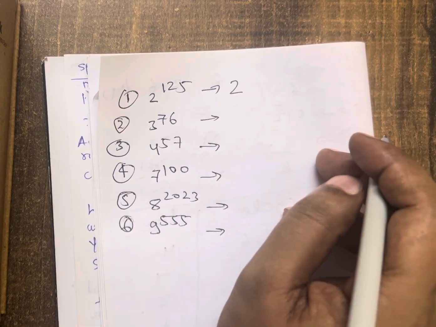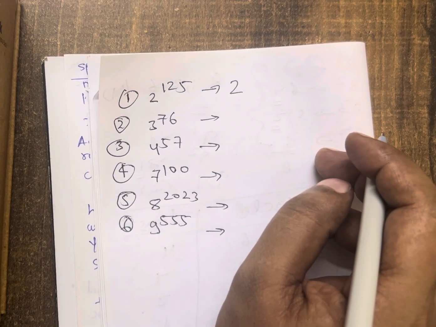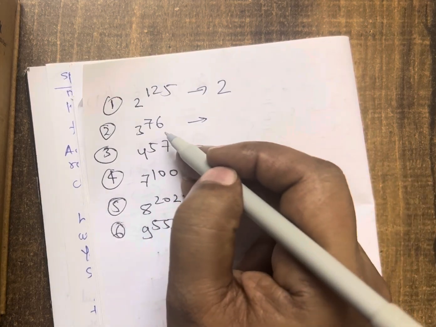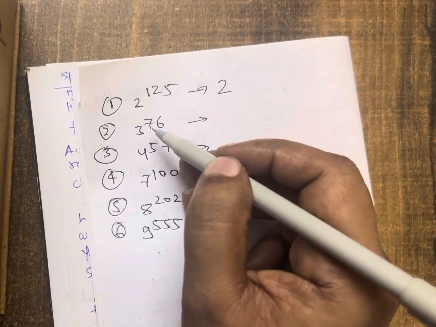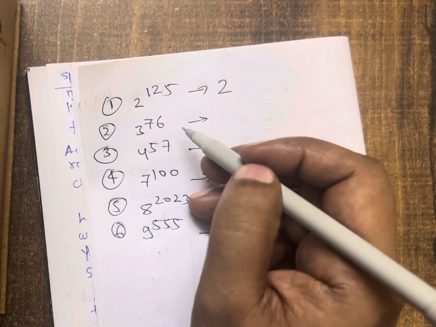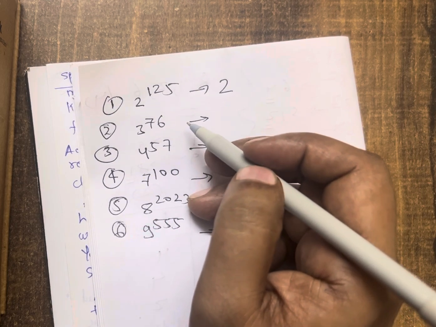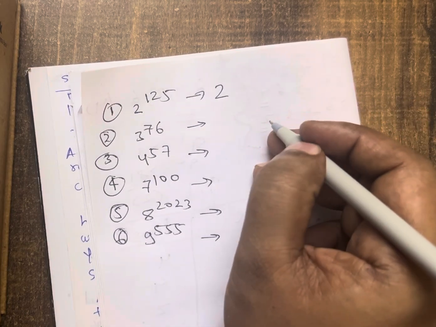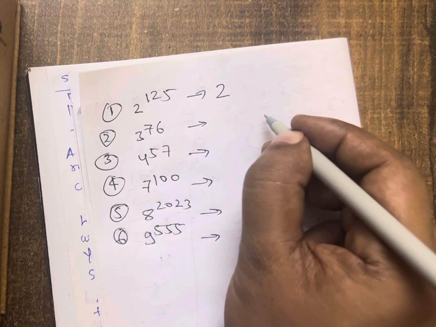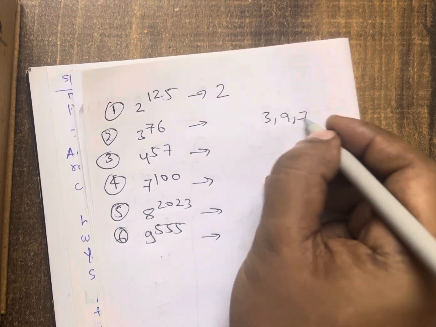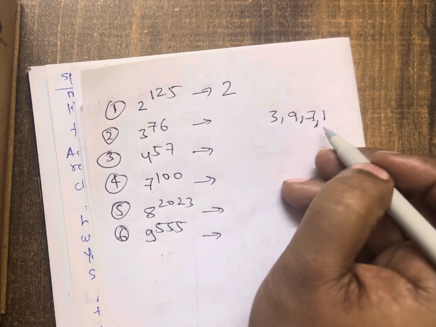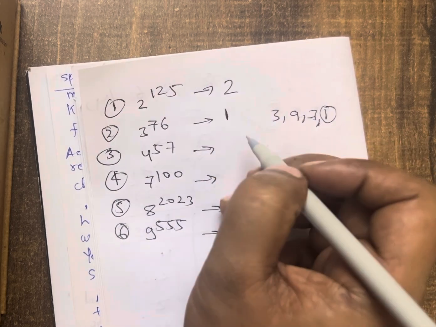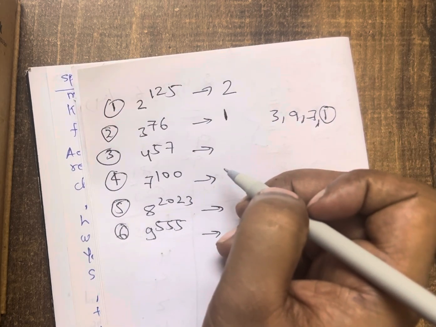Now 3 to the power 76, 3's cyclicity is 4, we know, so try to divide this by 4, and you know that it will be fully divisible. So we have to see what is at the last number in the cyclicity of 3. It is 3, 9, 7, 1. This is cyclicity of 3. So at the last we have 1.